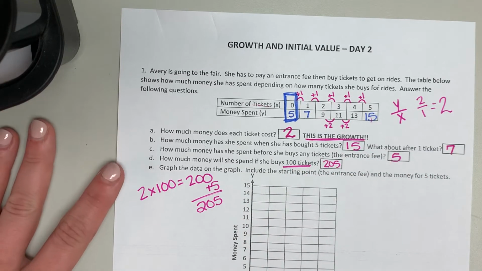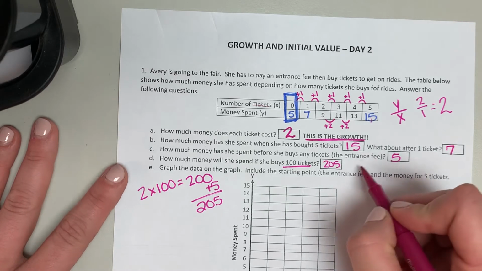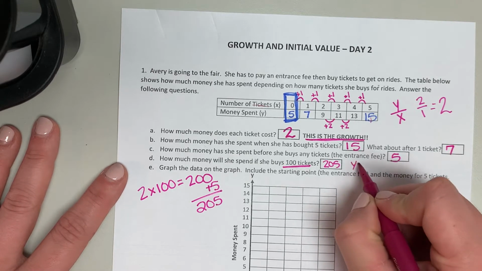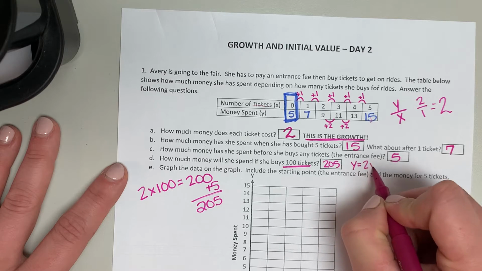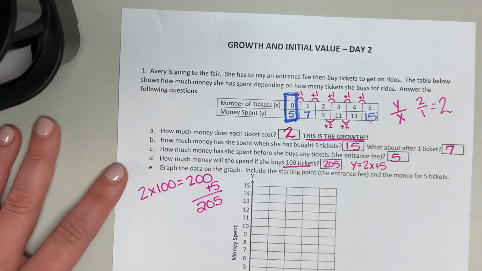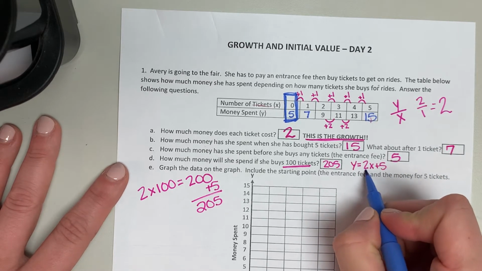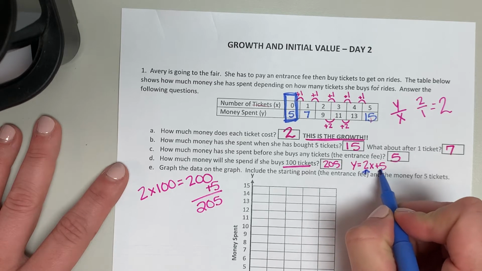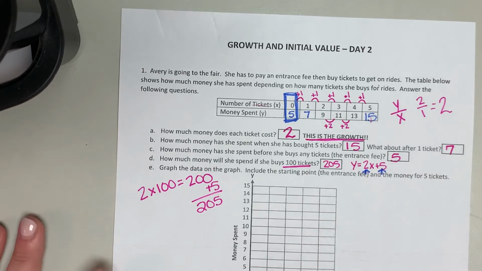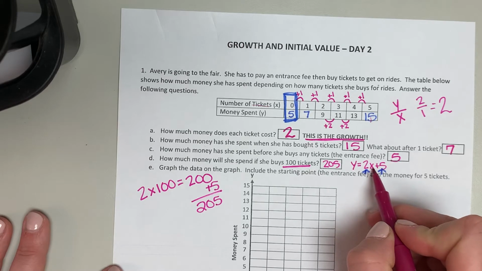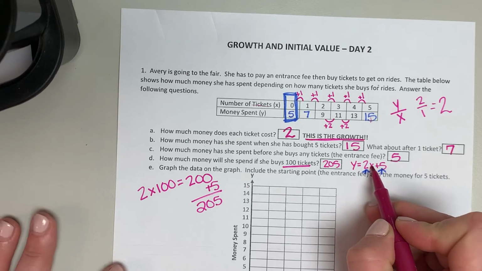If you watched yesterday's video, you noticed that we created a little equation. So y equals 2x plus 5. Because 2 is our growth, 5 was our initial value. And you could just plug that 100 in right there and know that 2 times 100 was 200 plus your 5.